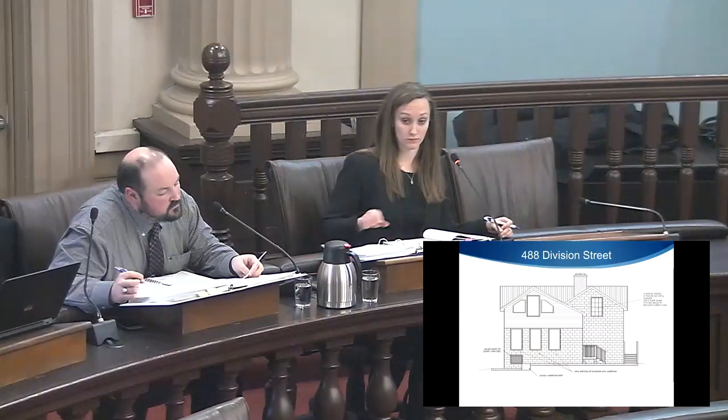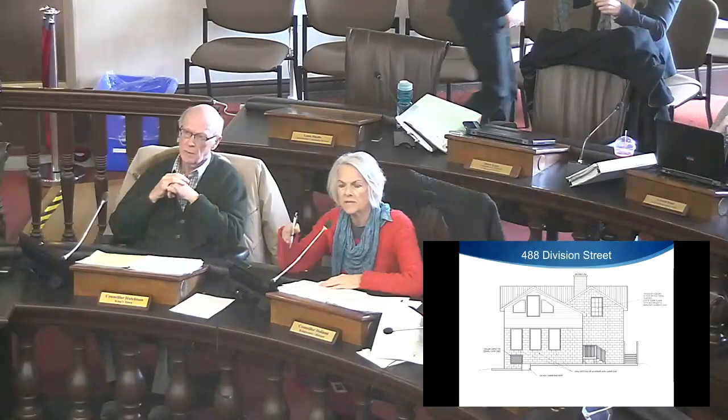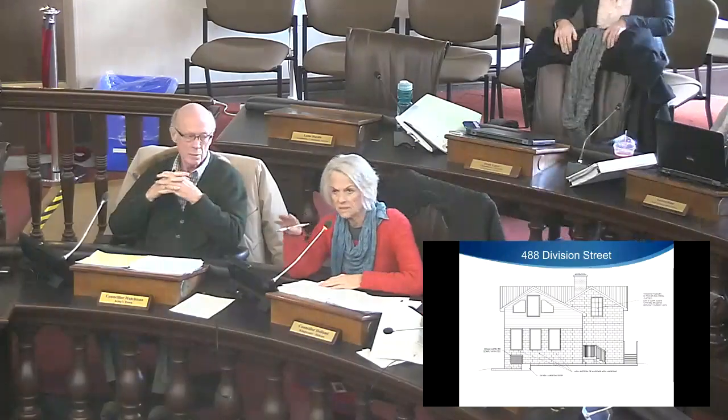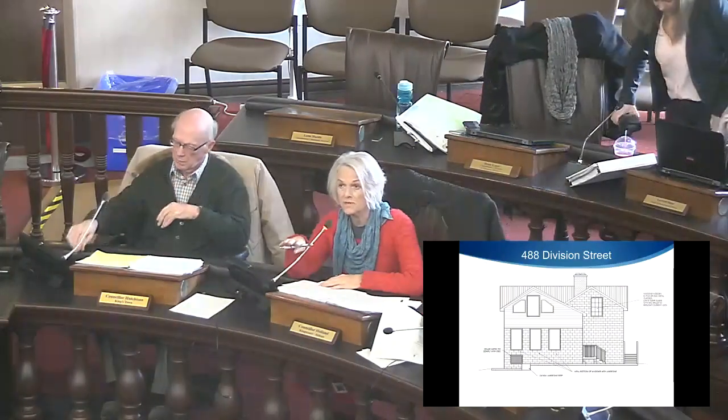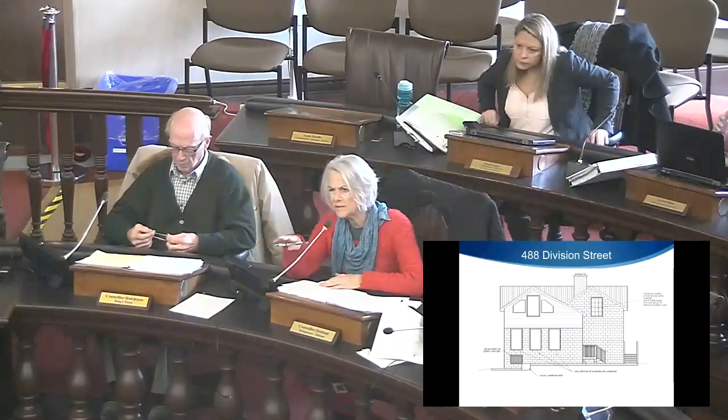No, I can see it's vinyl, but the question again refers to the upper windows. I understand what you've said about the bottom windows, but given the peculiar shape of those upper windows, I'm just wondering how it's going to look when they're finished.